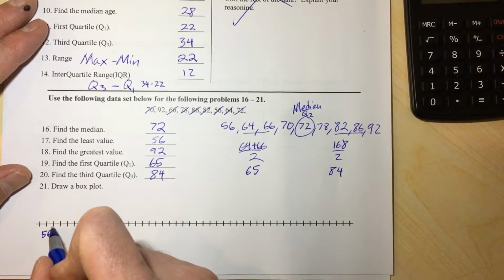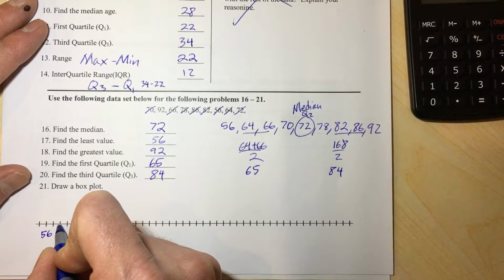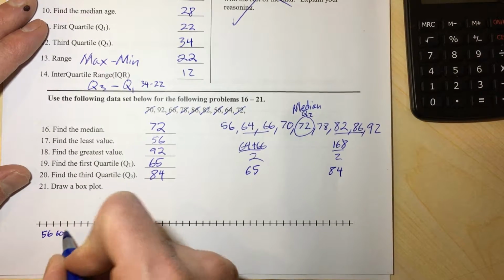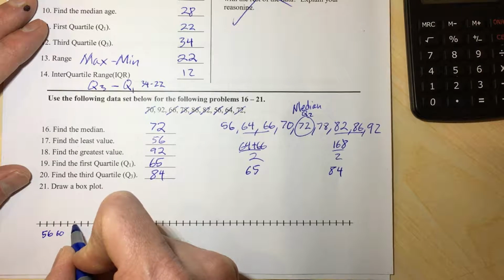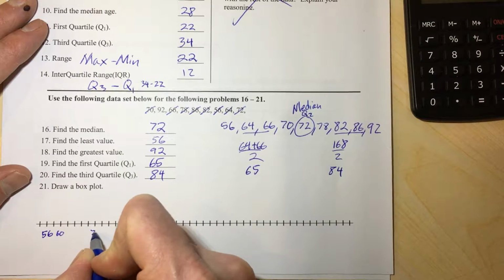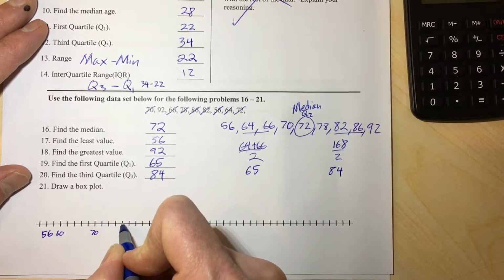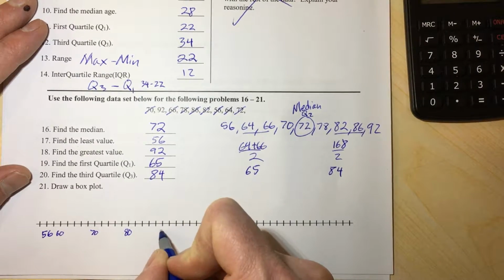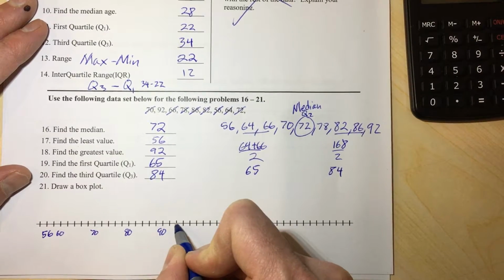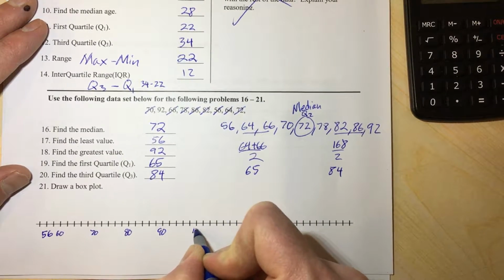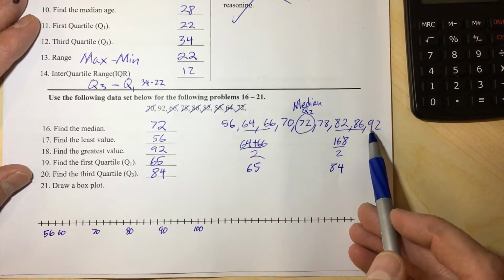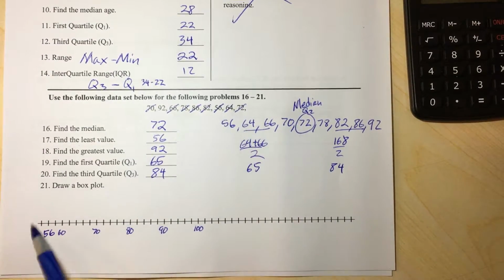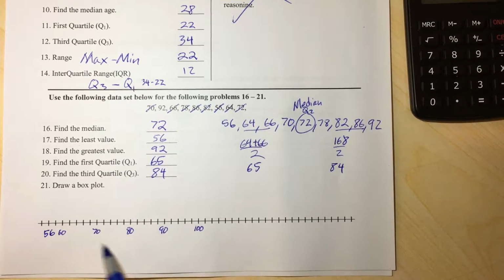So I'm going to go up by 2, and then this is 60. And we've got 2, 4, 6, 8, 10, that's 70. 2, 4, 6, 8, 10, that's 80. 2, 4, 6, 8, 10, that's 90. And then 2, 4, 6, 8, 10, that's 100. Okay, so 100 is greater than 92, and then we've got 56 down at the low end. So we have all the spaces that we need. I believe on the test I give you the number line. I think I'm going to give you the number line.